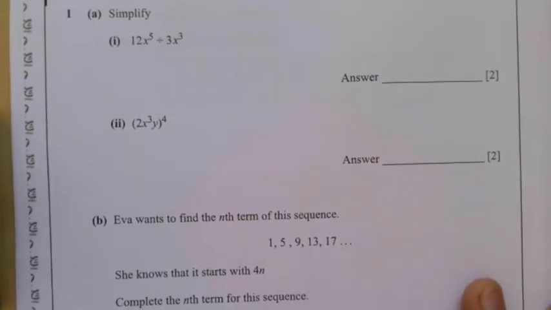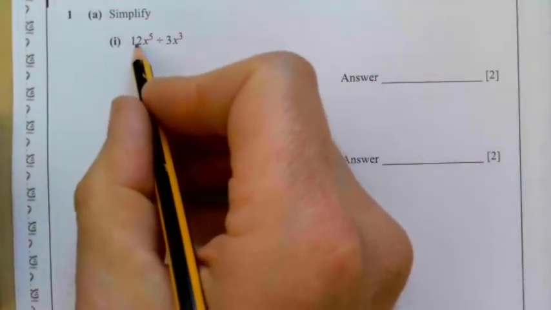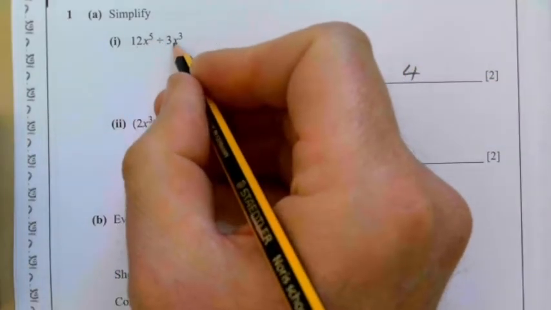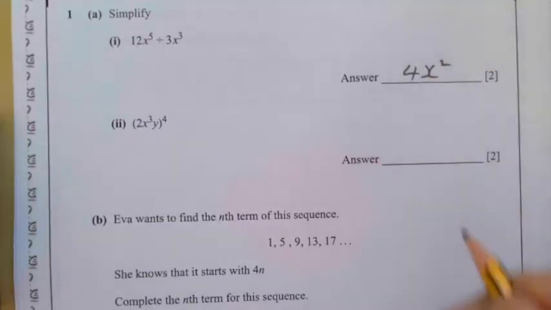Simplify 12x to the 5 divided by 3x cubed. So we take each bit separately. The 12 divided by 3 gives me the 4. X to the power of 5 divided by x to the power of 3. So we subtract the powers there, and we get x squared.